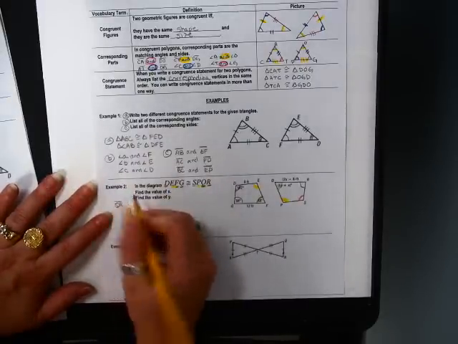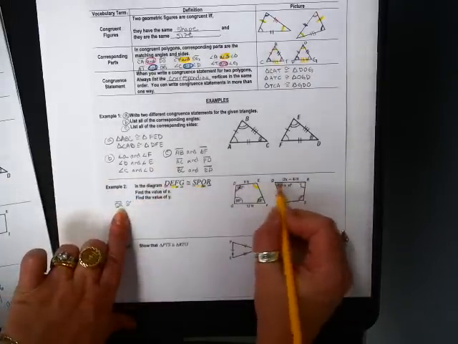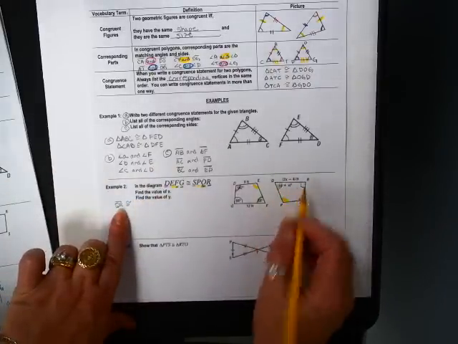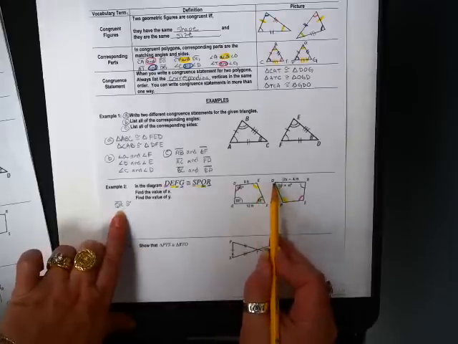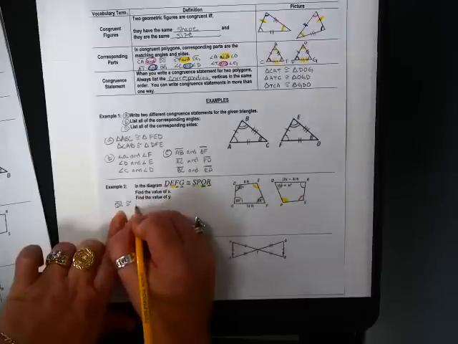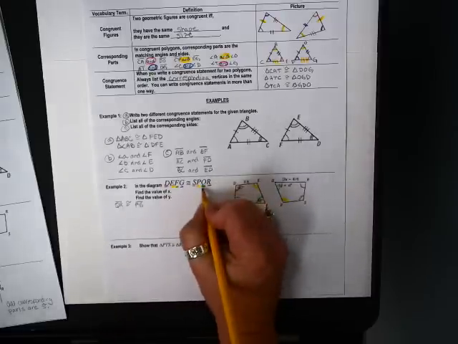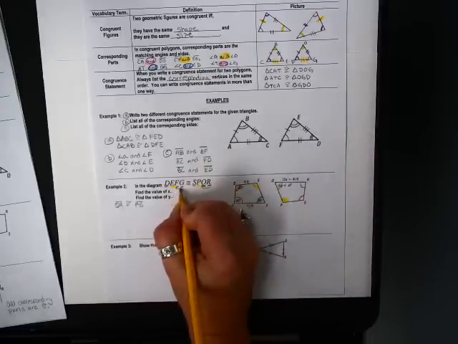QR is going to be congruent to, and QR corresponds, it's between the green and the blue. So I start with green and then go to blue, so here it has to be FG. And you can get that from the name too. QR right here is going to correspond with FG.